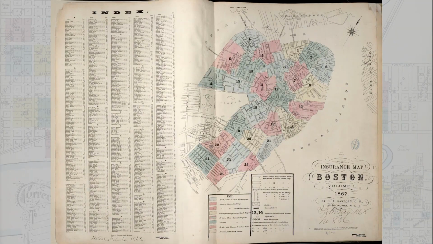Remember the first map made by the D.A. Sanborn Company of Boston in 1867? Well, here it is, courtesy of the Library of Congress.